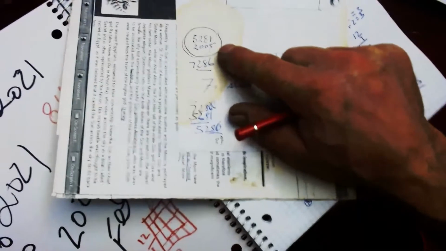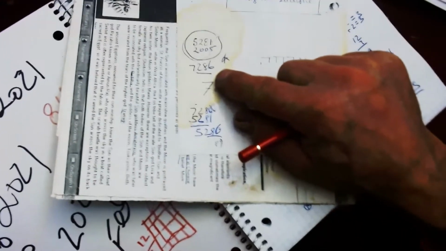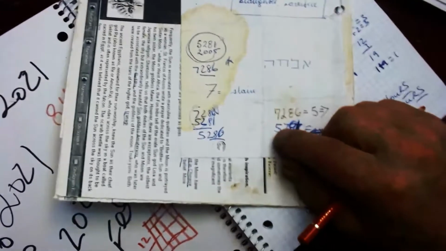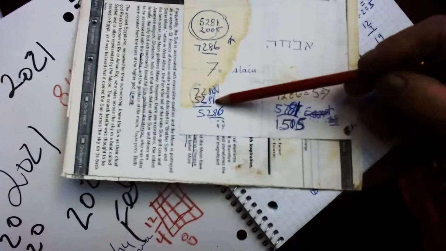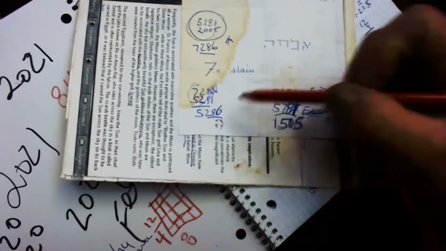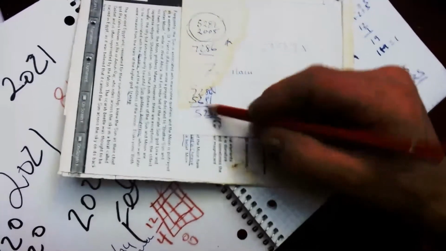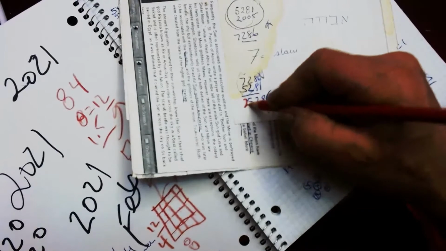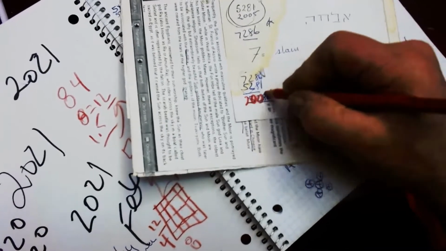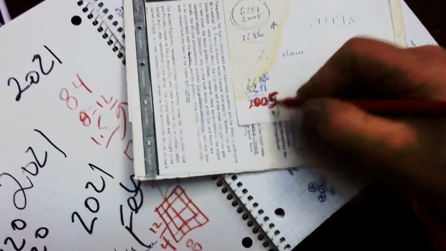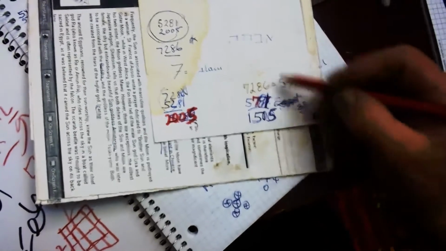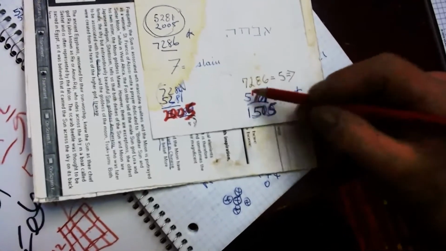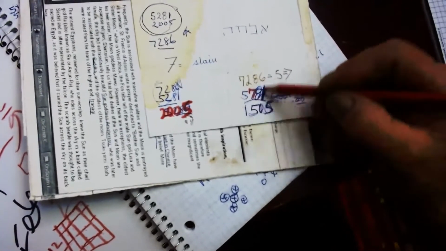5281 and 2005 equals 7286, Earth, Venus. This is when it all began for me. 7286 minus 5281 was 2005. 72.86 minus 57.81. Look at that number. You know how old this is? I haven't touched this. This is the year. This is the year everything happens right now.